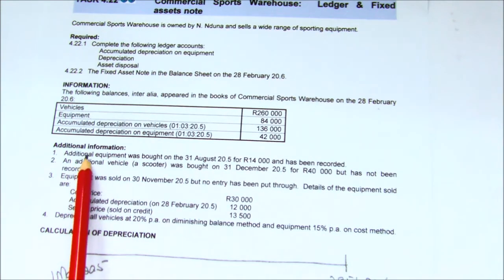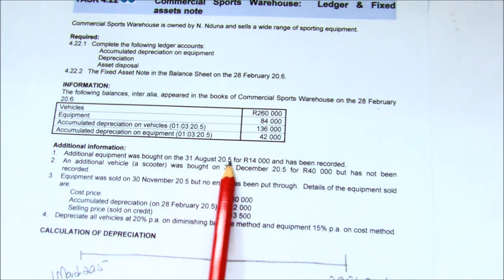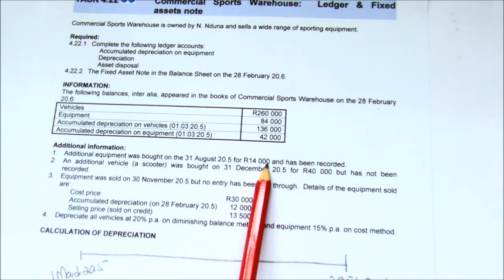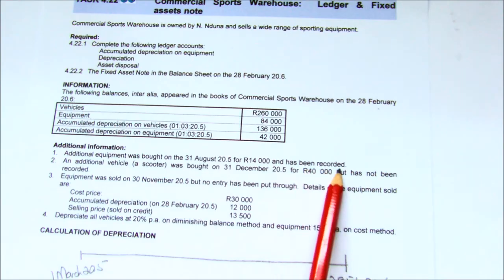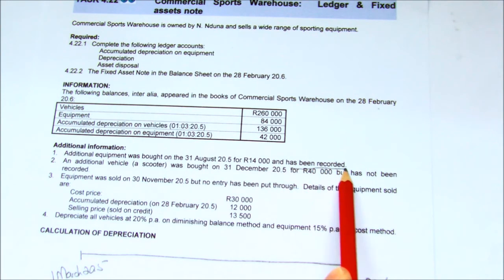Now the first one says to us that additional equipment was bought on the 31st of August for 14,000 and has been recorded. Now this is the important thing. It has been recorded. It means it's already been added into equipment.